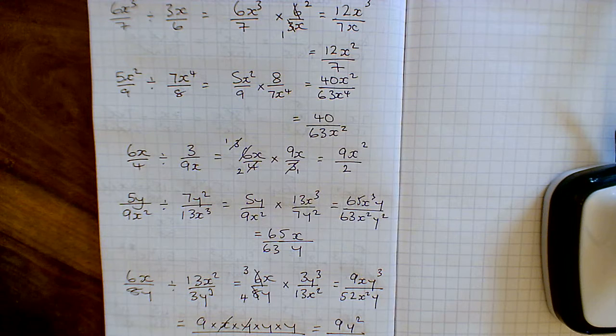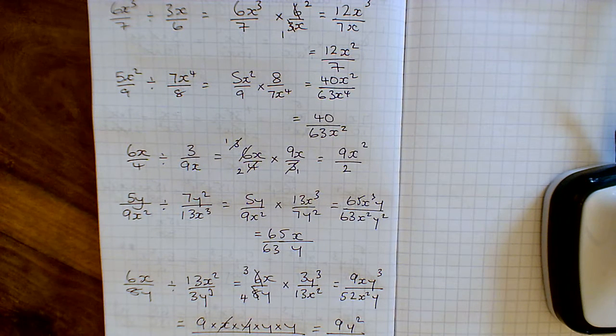Quite a rush job there, but the general idea is for multiplication you can cancel any way you want, top from bottom, and then for division just do leave, times, flip, or keep, flip, change, whichever one you remember it by. That's it, algebraic fractions.